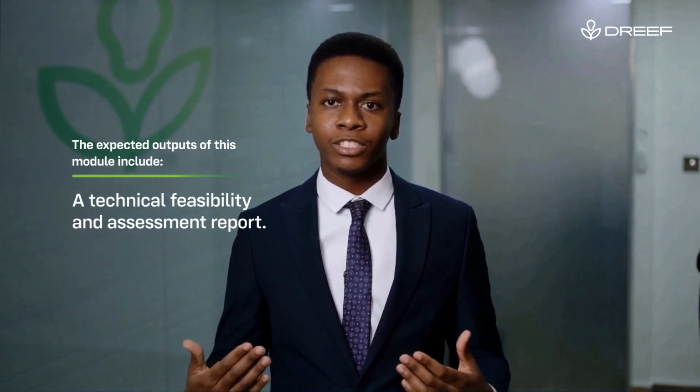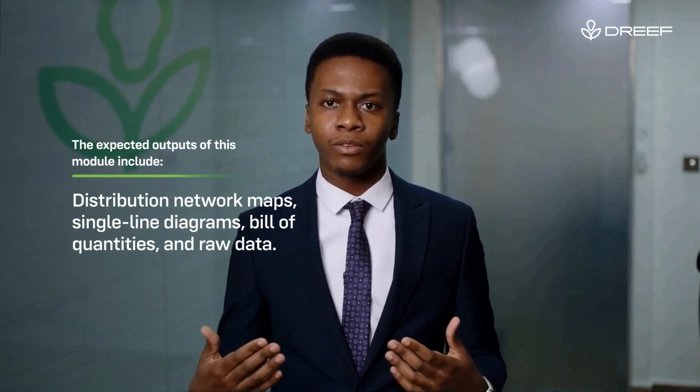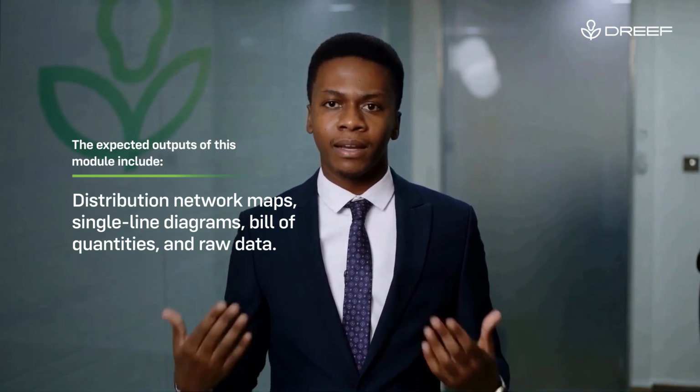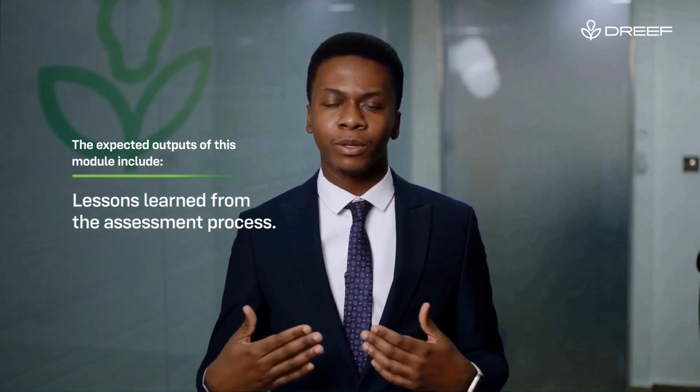The expected outputs include a technical feasibility and assessment report, distribution network maps, single-line diagrams, bill of quantities, and raw data, site documentation, and mapping and lessons learned from the assessment process.